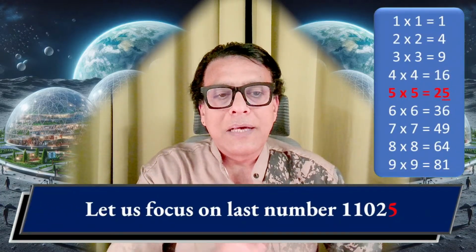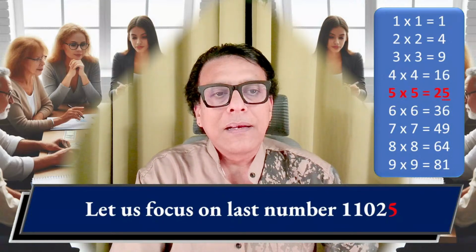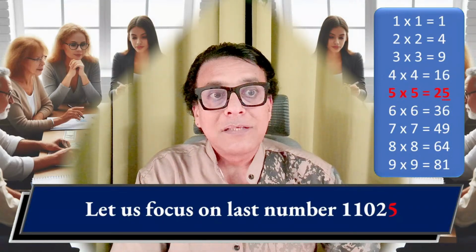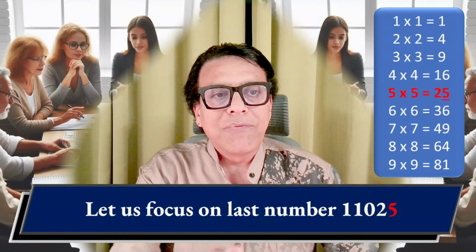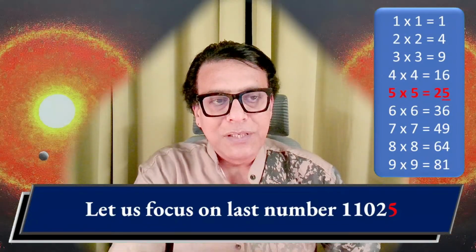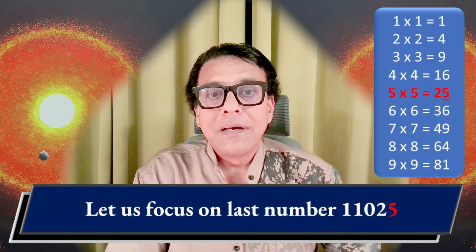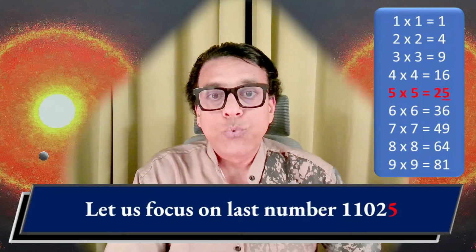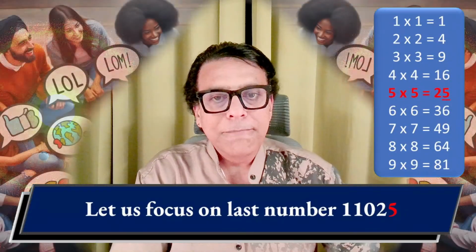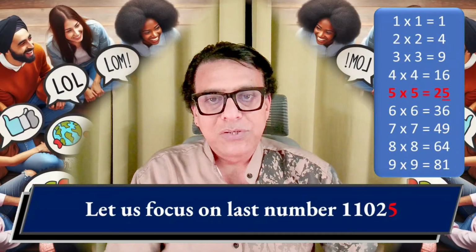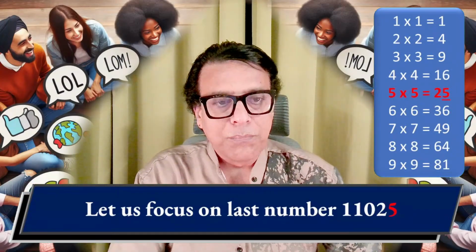Let's focus on the last digit, using the table of squares. The last digit will be 5, because 5 into 5 is 25. Logically, 5 will be the last digit of the square root. So we got the last digit of the square root. Let's now look at the first couple of digits. All right, let's proceed further.